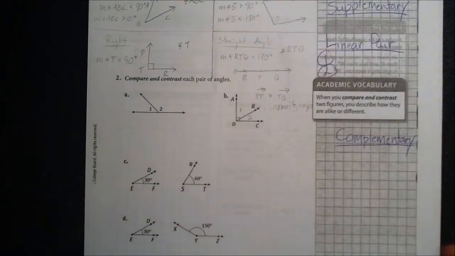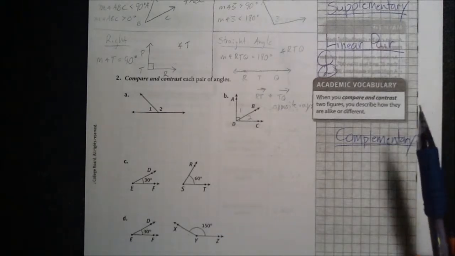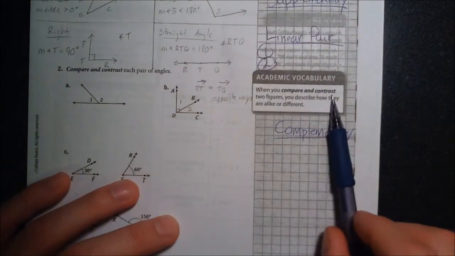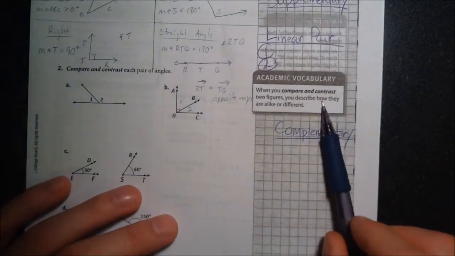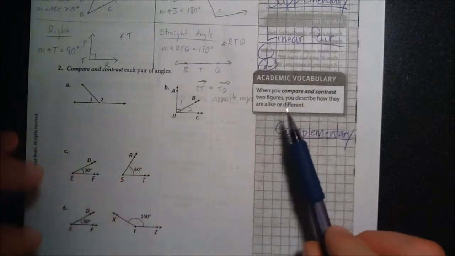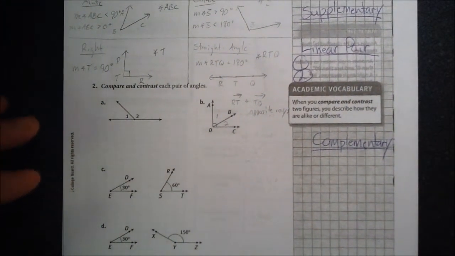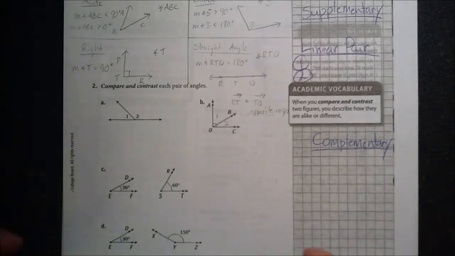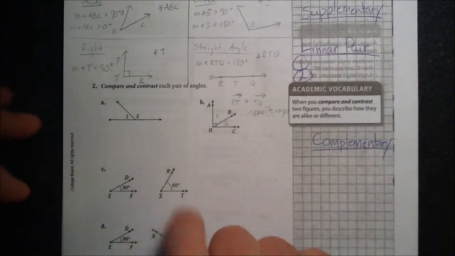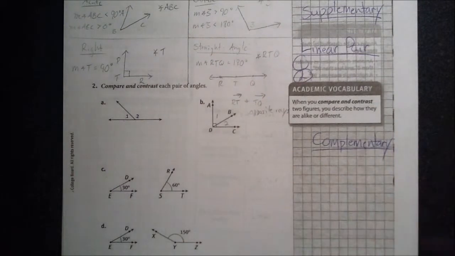Now, there's some clear and obvious similarities and differences, because don't forget, over here it says when you compare and contrast two figures, you describe how they are alike or different. So, you know, don't just be negative Nancys. Don't just say, oh, they're different here, different here, different there. You know, share some ways that they're alike or similar as well.